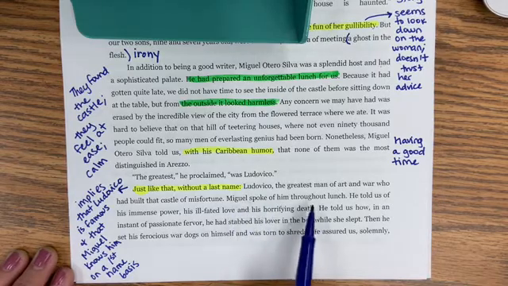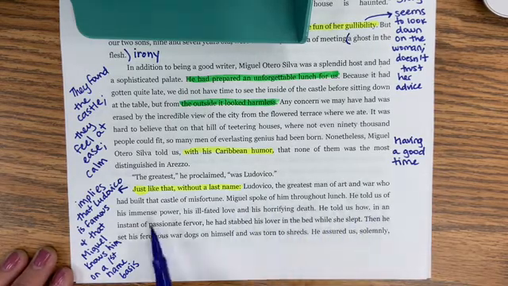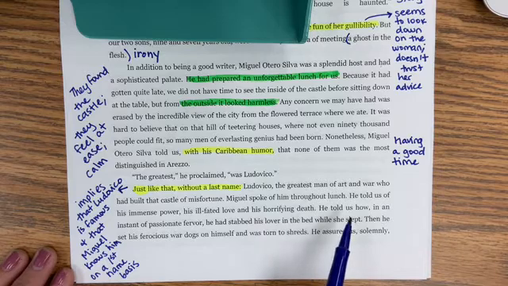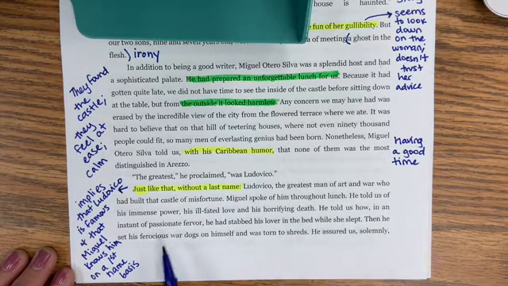Miguel spoke of him throughout lunch. He told us of his immense power, his ill-fated love, and his horrifying death. He told us how, in an instant of passionate fervor, he had stabbed his lover in the bed while she slept. Then, he set his ferocious war dogs on himself and was torn to shreds.